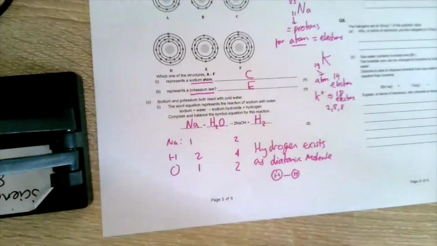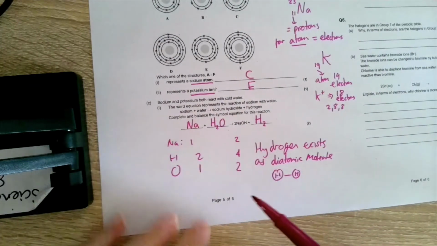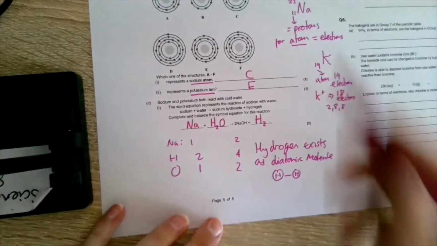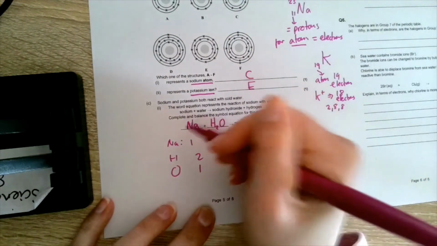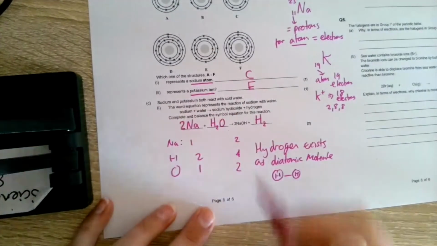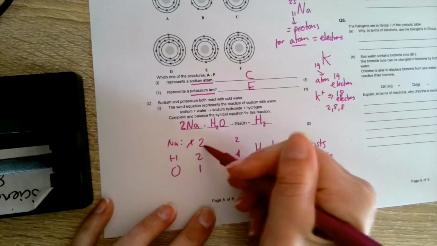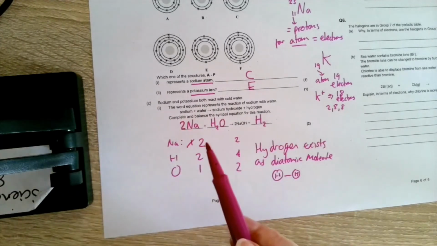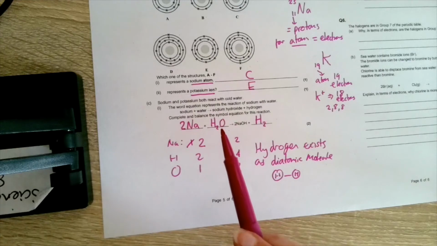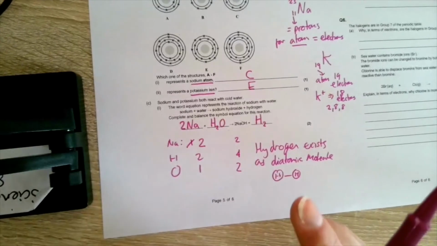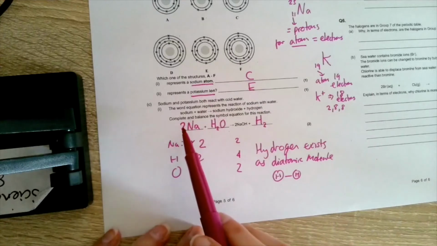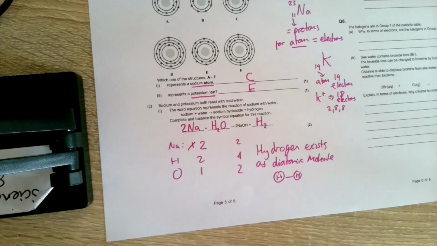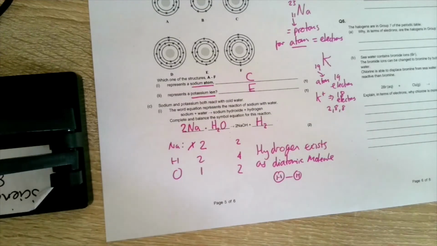So we're needing to change all of these as we need them all to be the same for our conservation of mass. So in order to get 2 sodiums, we can simply add a 2 in front of the sodium. Remember, we can only change the big numbers, not the small numbers, as changing the small numbers changes what the compound is, it changes what the substance is. So we only change the large number, how many molecules of that substance we have.